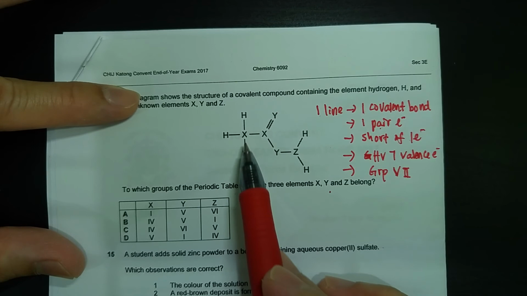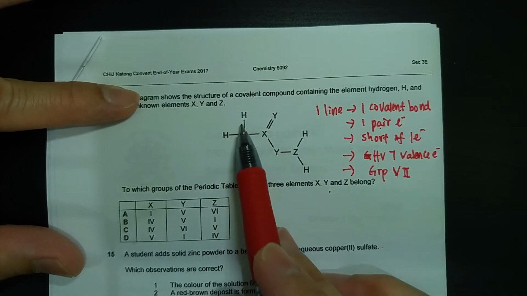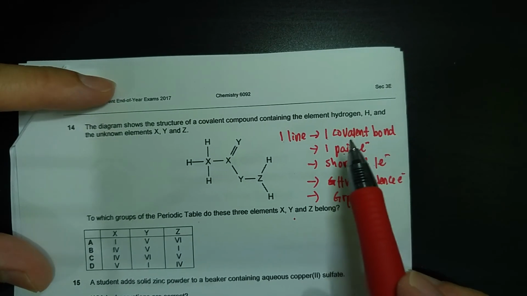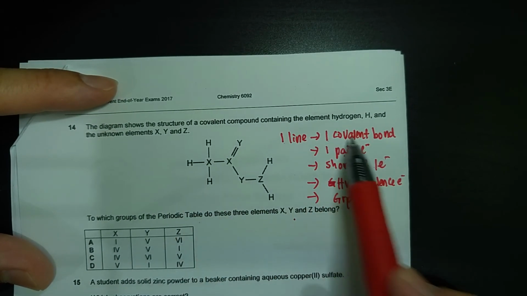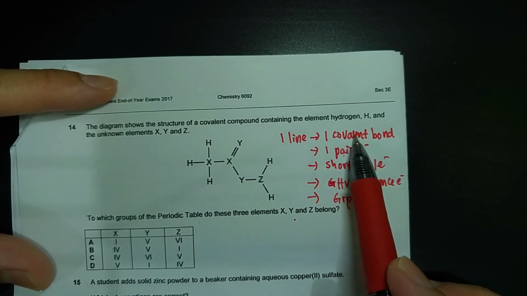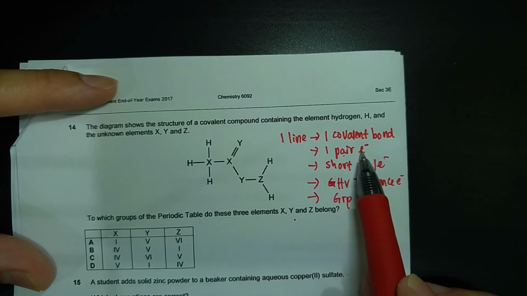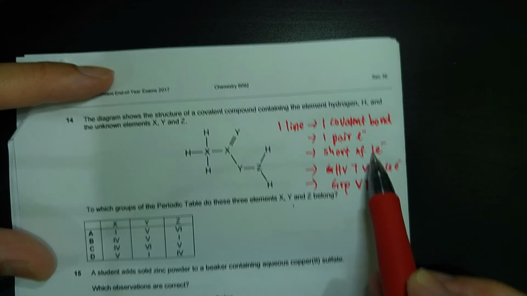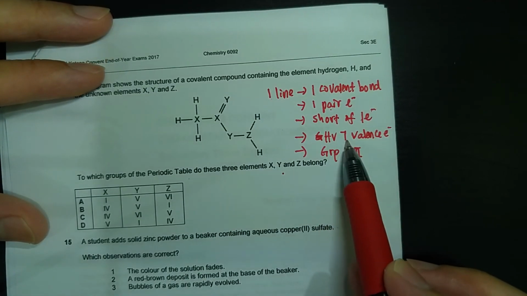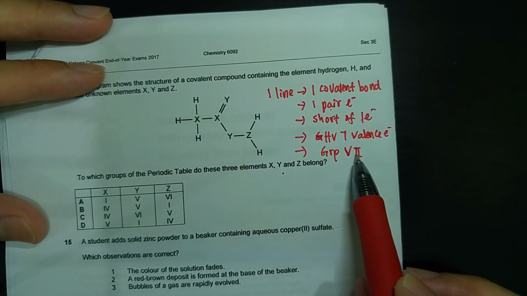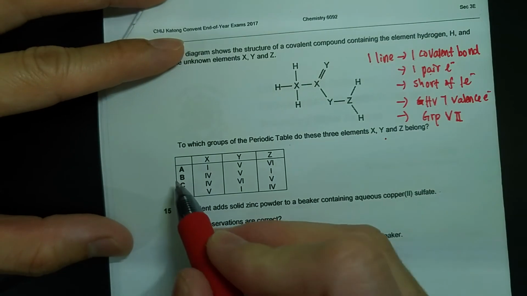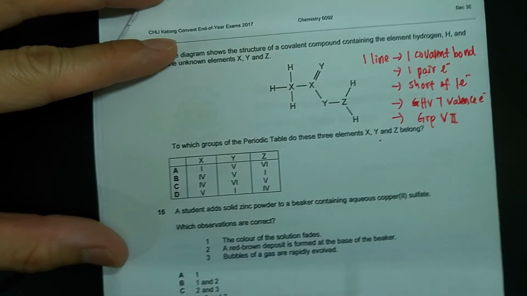So we look at X. X has how many lines? 4 lines, which means that this X has 4 covalent bonds, meaning that it shares 4 pairs of electrons, meaning that it is short of 4 electrons, meaning that it has 4 valence electrons, meaning that it must be from group 4. So it's either B or C.